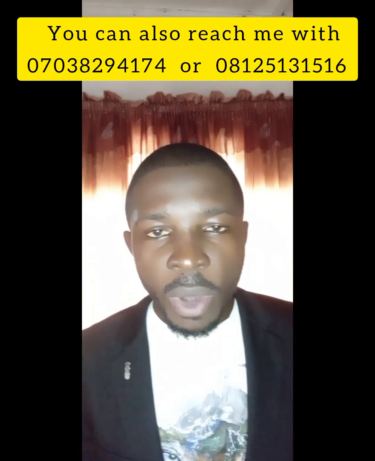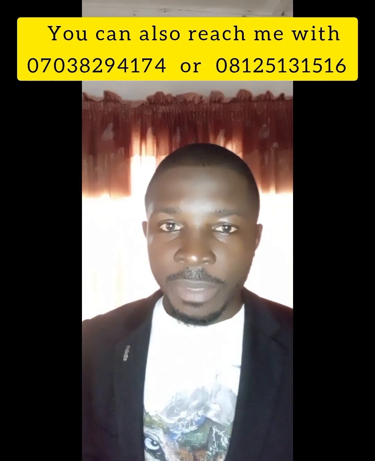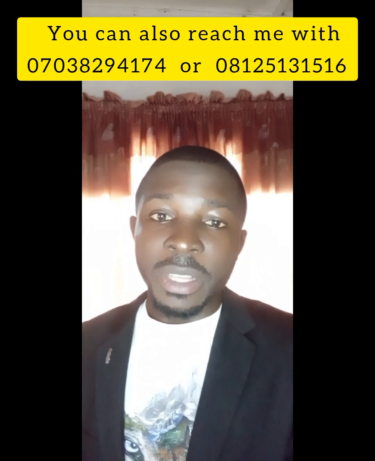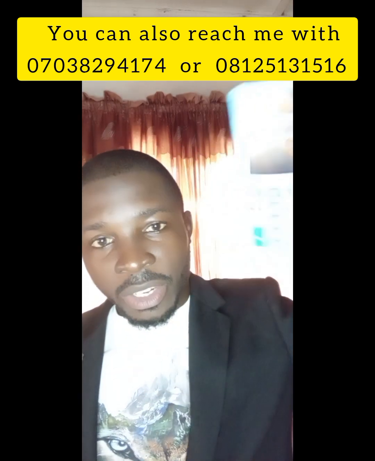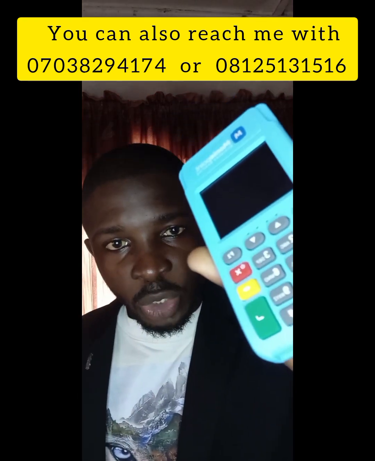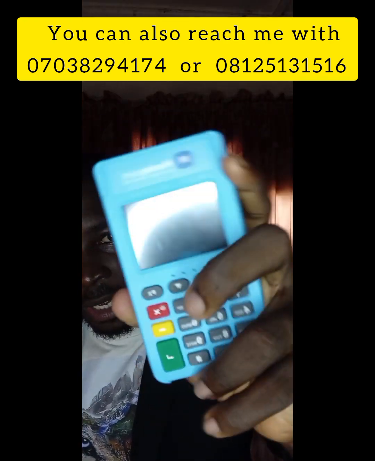Okay, so there are different forms of POS currently available in the market, depending on the environment you are in. Let's start with the traditional form, something like this. This is called the MPOS.